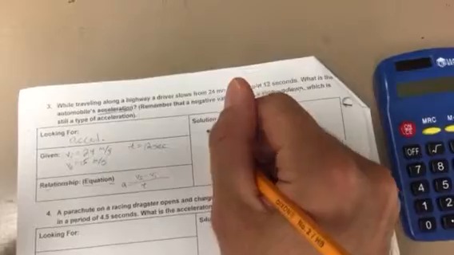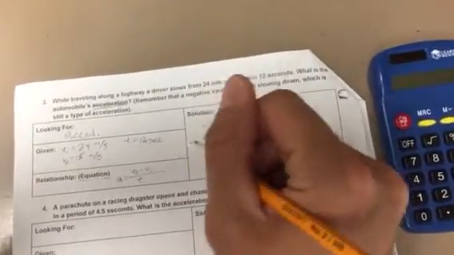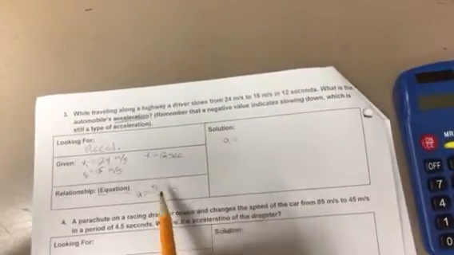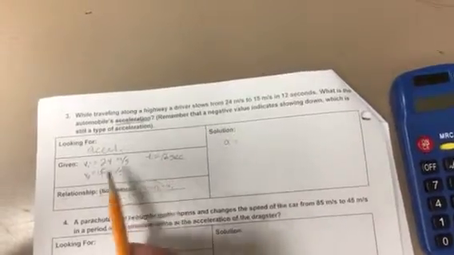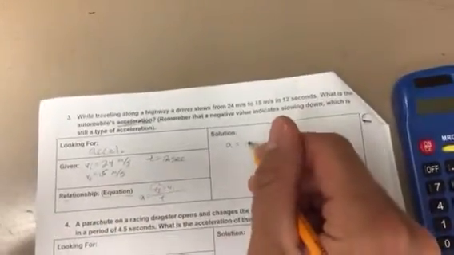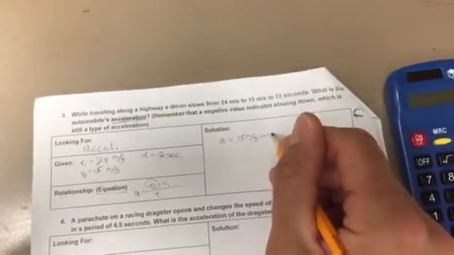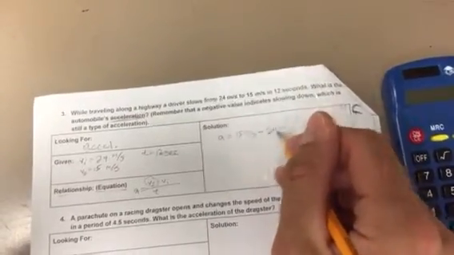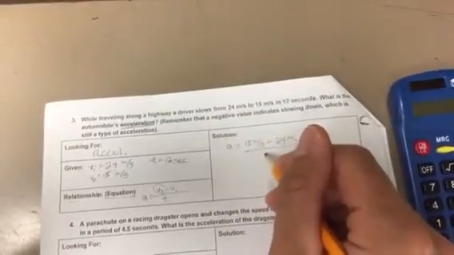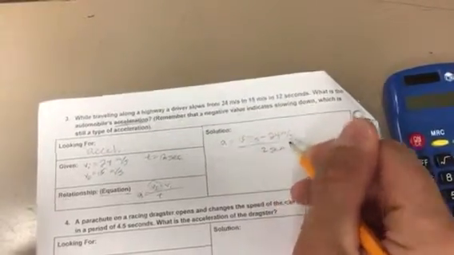So we just copy in our equation, we fill in our numbers, and this is where people mess up, so watch carefully. Final velocity goes first. Our final velocity was 15 meters per second. Subtract that by the initial velocity, 24 meters per second, and divide all that by the 12 seconds it took. We'll bring that over here.